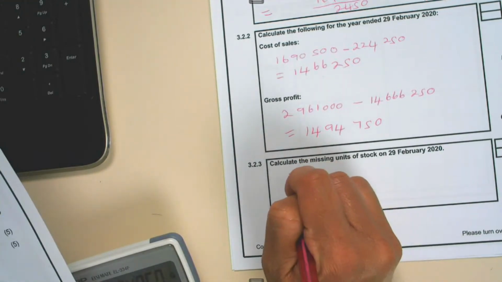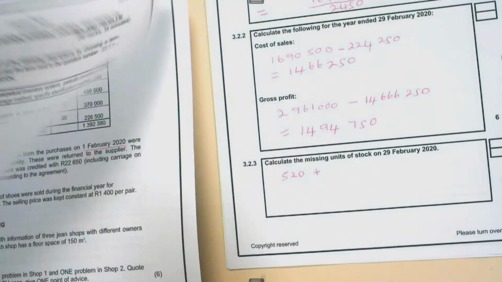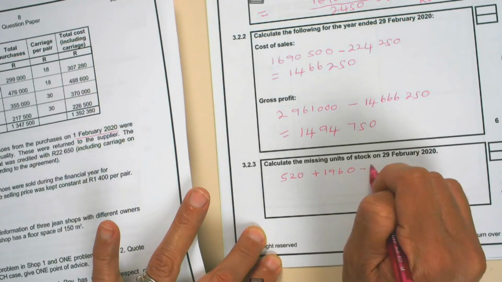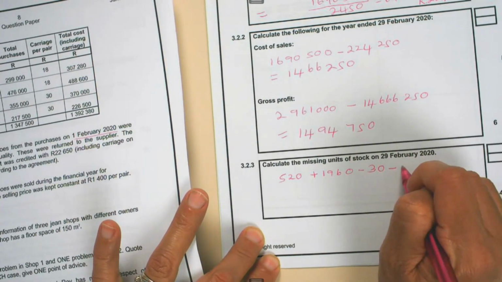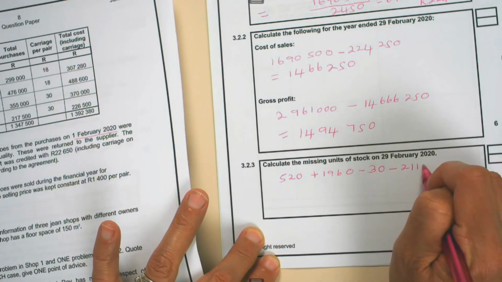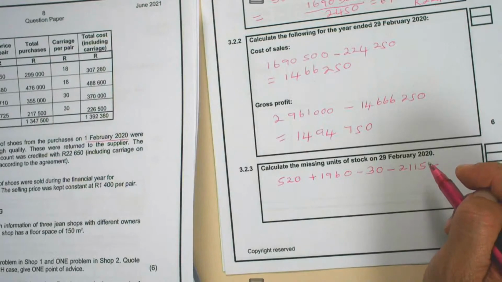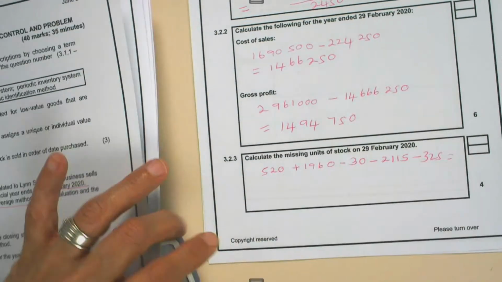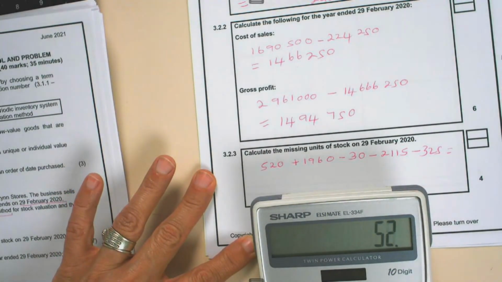So, 520, that's your opening, plus your purchases, 1960, minus your returns is 30, minus your sales, which is 2115, minus your stock on hand, which is 325, should then give me my answer.